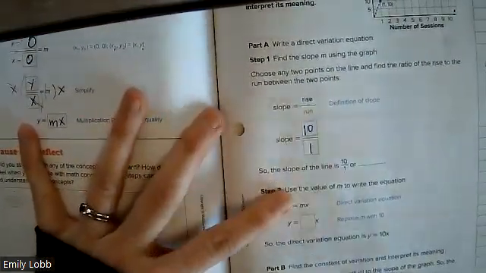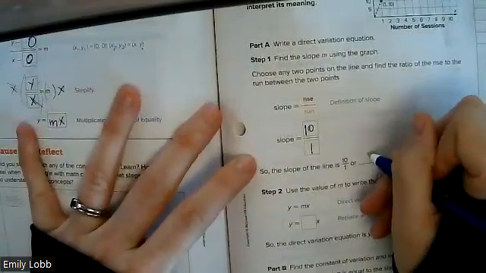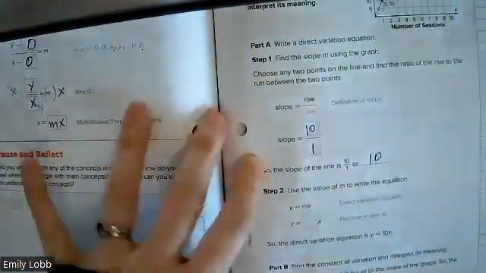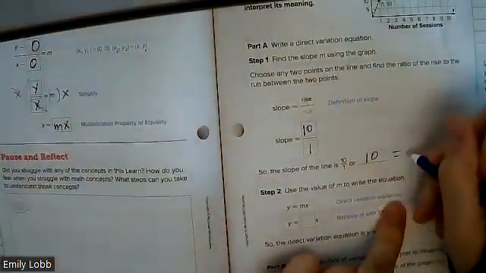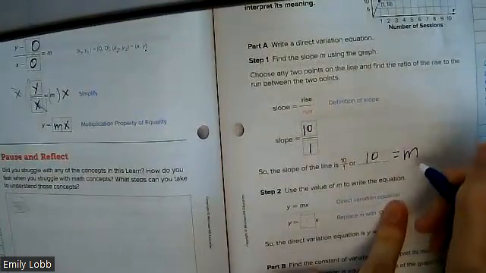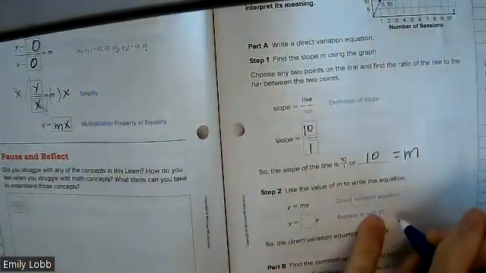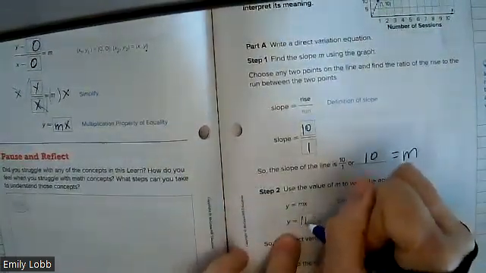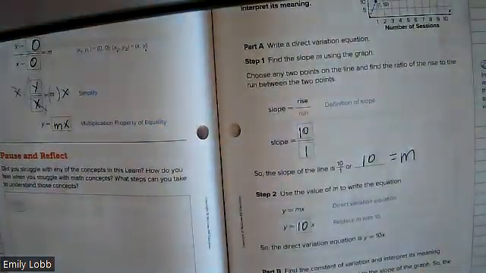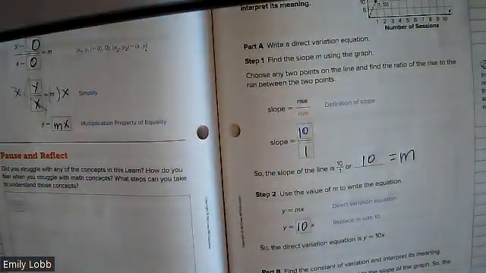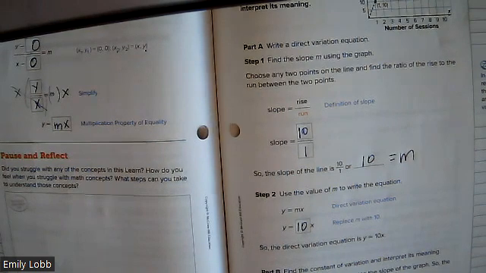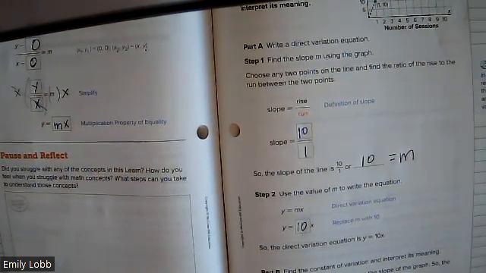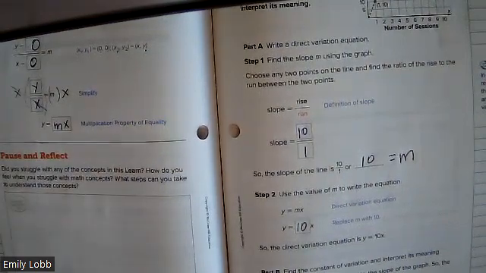So the slope of the line is 10 over 1, or we can call that 10. So remember, our slope is equal to m. So we are going to replace m with 10 to write our equation. So this is what we did before, right? y equals mx plus b, but b is equal to 0 in this case.